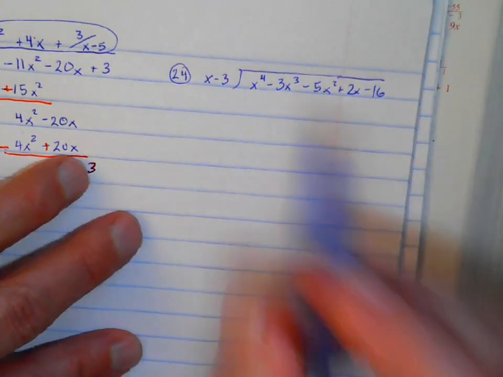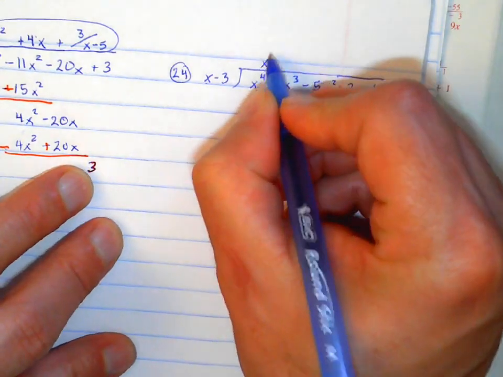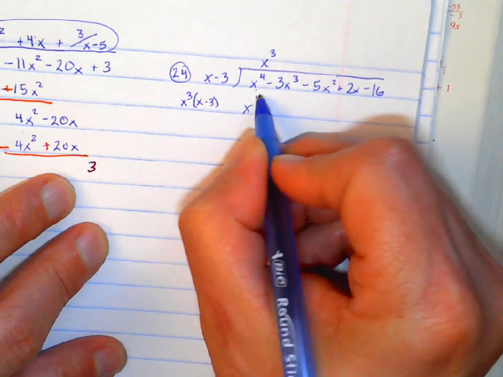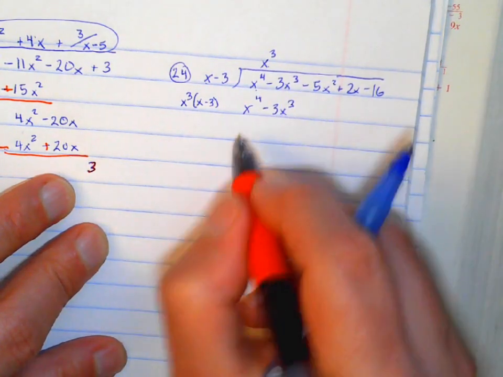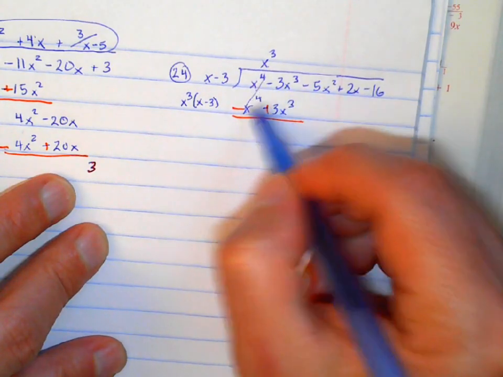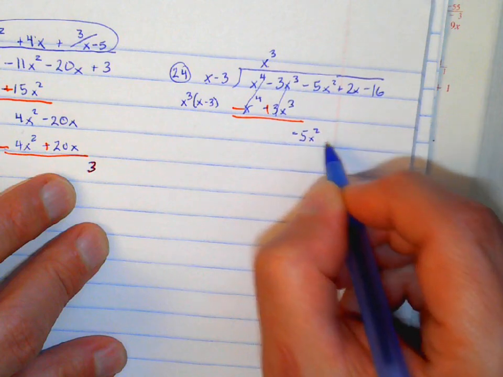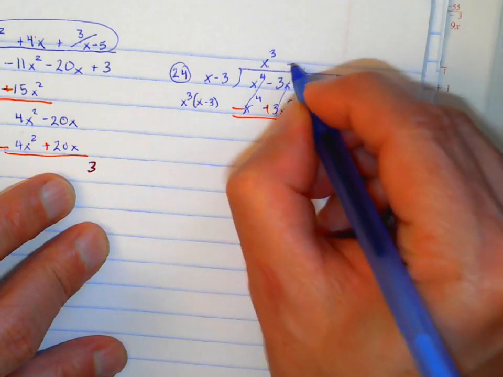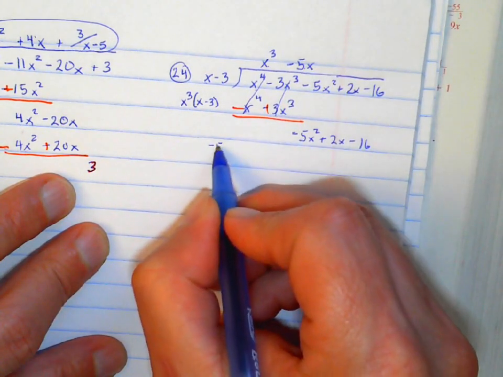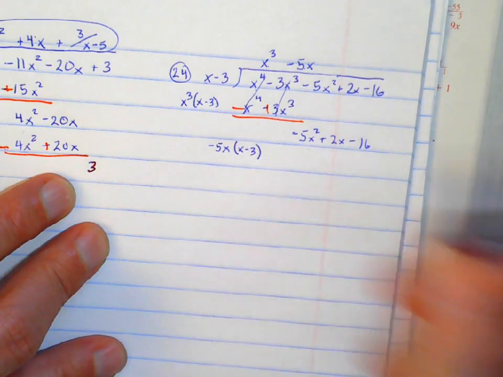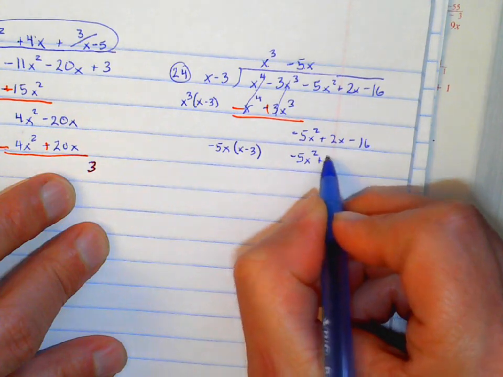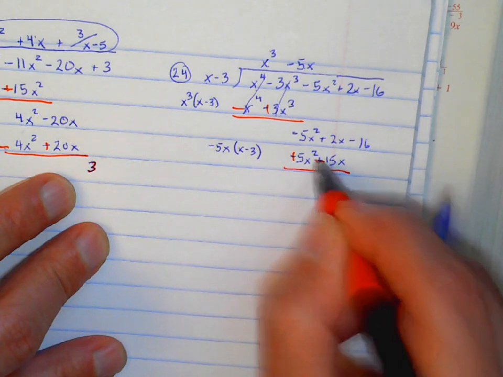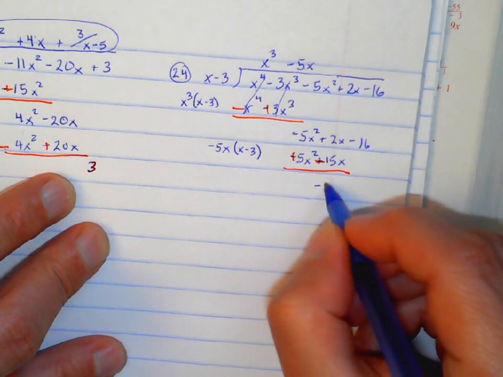Number 24. What times x is x to the 4th? X to the 3rd. And multiply it there, gives me x to the 4th minus 3x to the 3rd. Draw the line, change your signs to subtract, cancel and cancel. So our next term is this one to use. What times x is negative 5x squared? Negative 5x. Gives you negative 5x squared plus 15x. And we will draw the line, change those signs there. Those cancel, that gives me negative 13x.